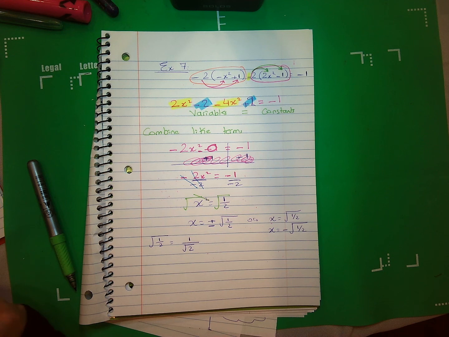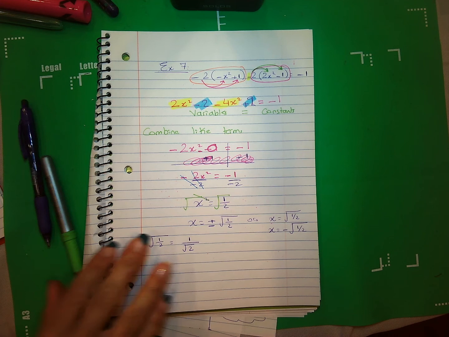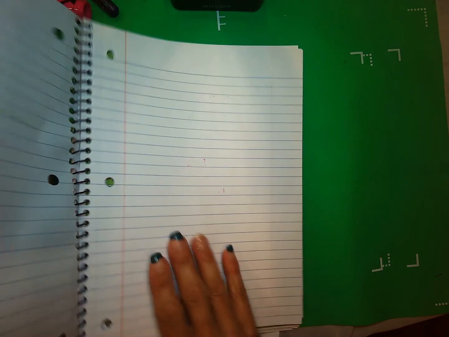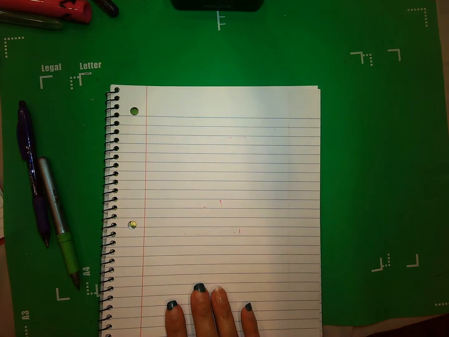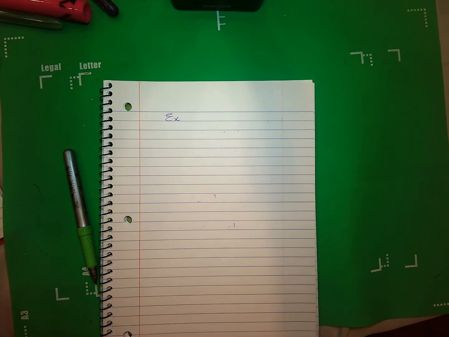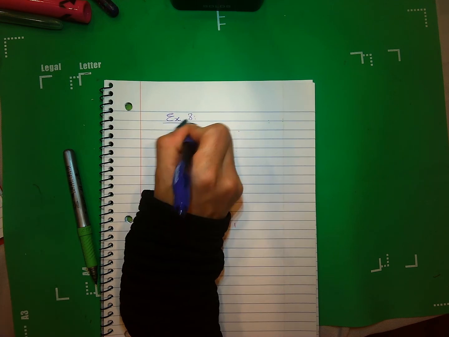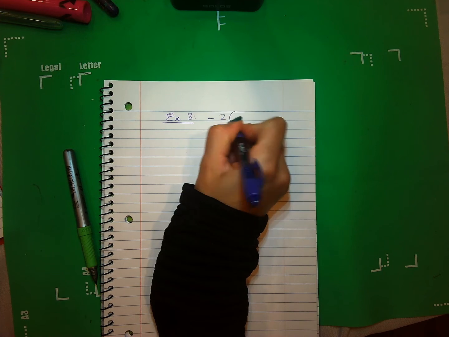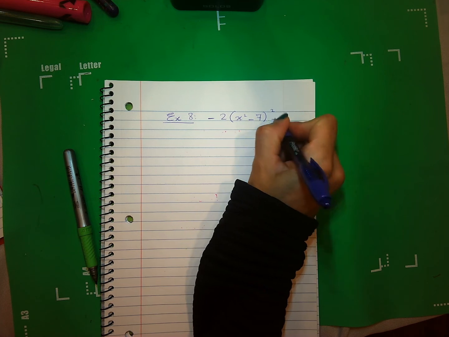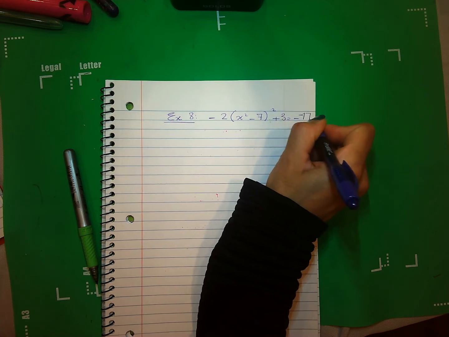We've done the same concept before, not the exact same example, and this is going to be the last example for this specific video. So that's example 8. I have negative 2 times (x squared minus 7) all squared, plus 3, equals negative 47.